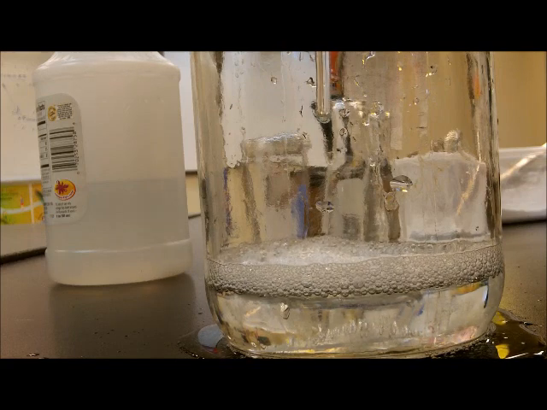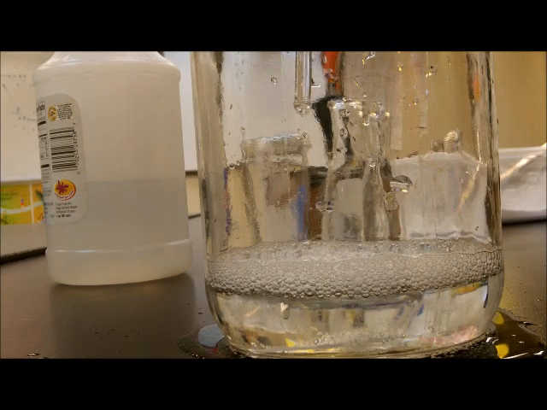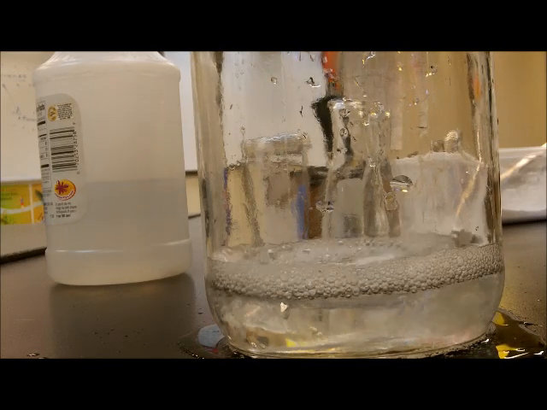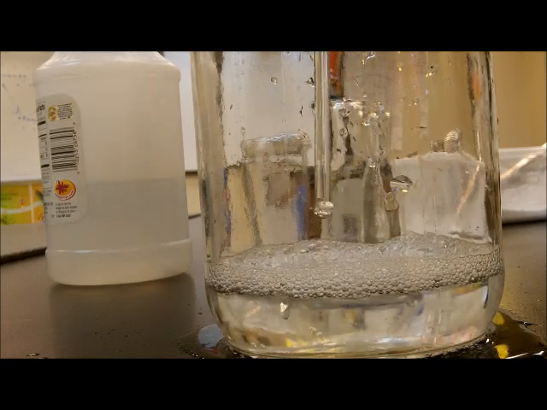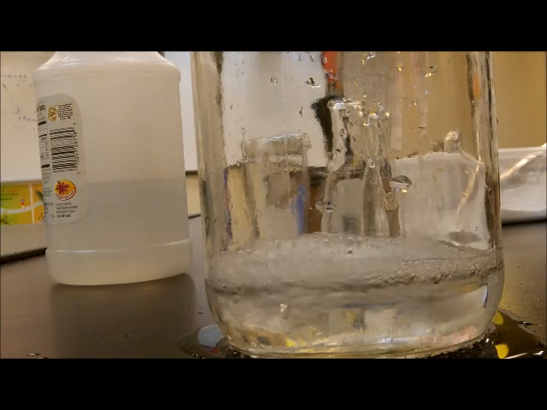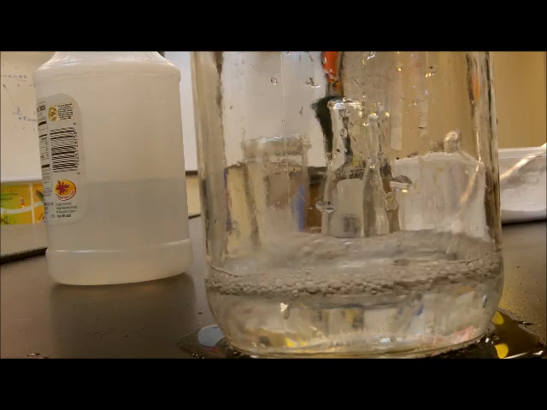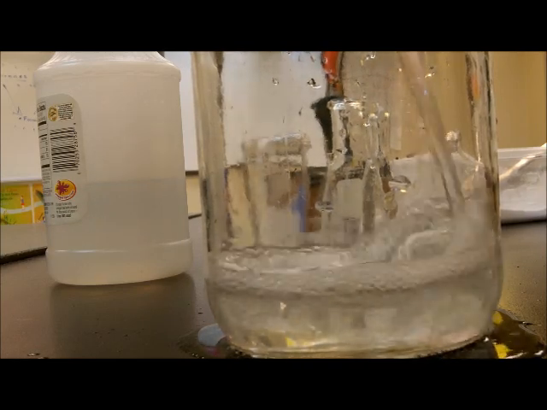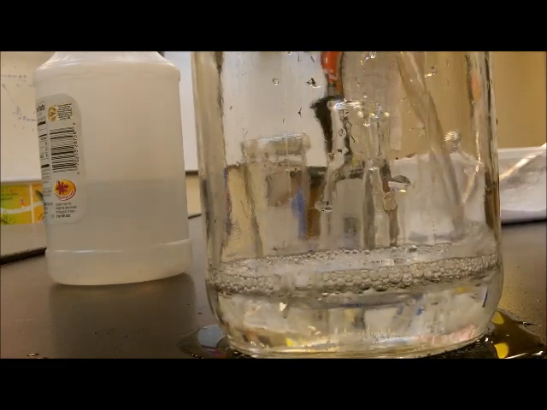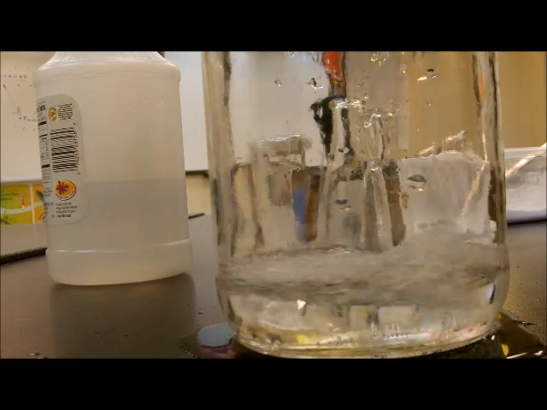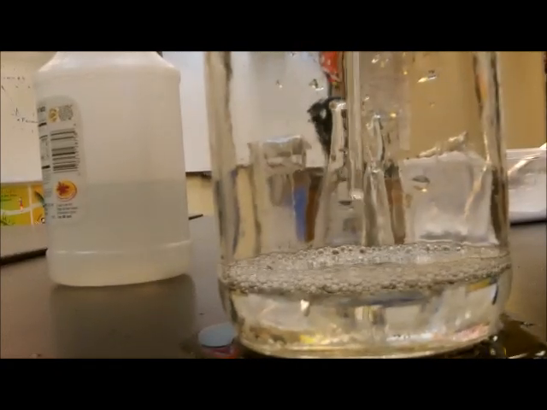One of the things that I want you to think about as you analyze your data is how would the reaction occur if we had vinegar left over, or if we had baking soda left over. What does that tell you about the reaction? And I think we're getting pretty close on this one. Still bubbling a little bit. And I think we're ready, set, stop.